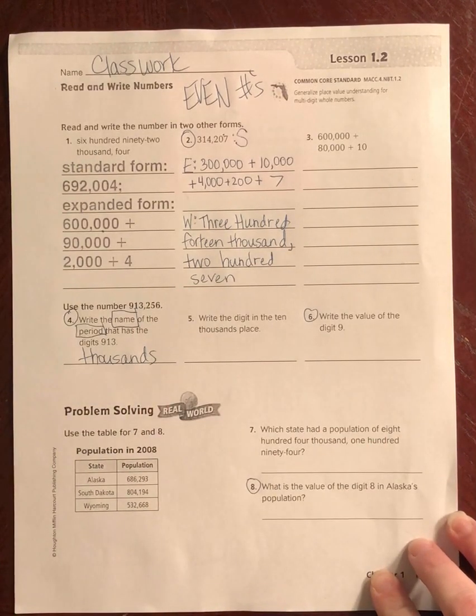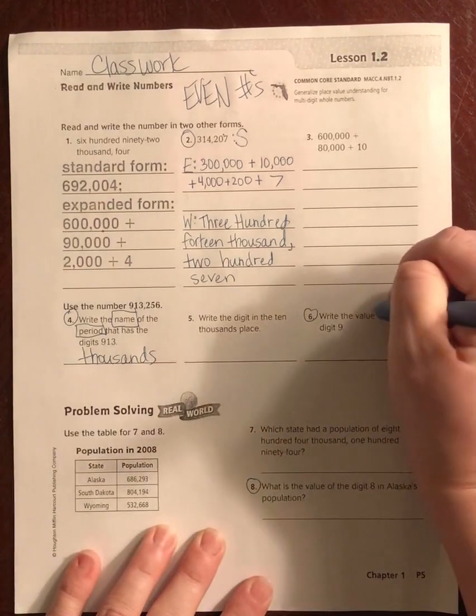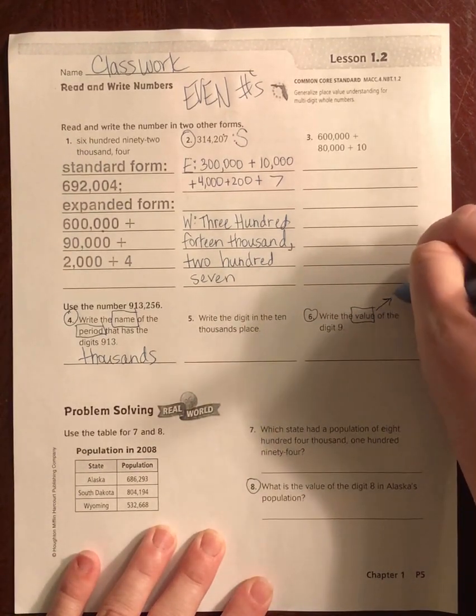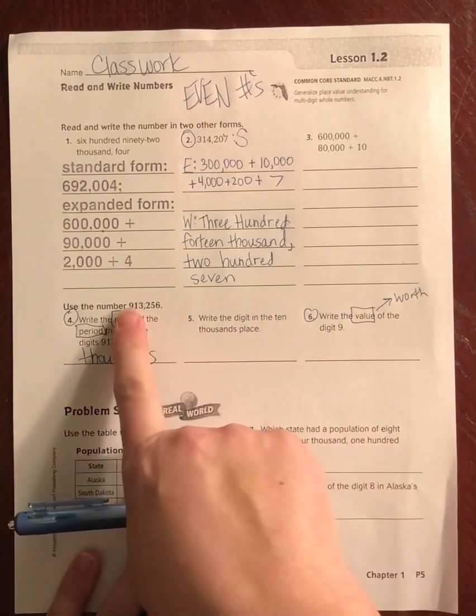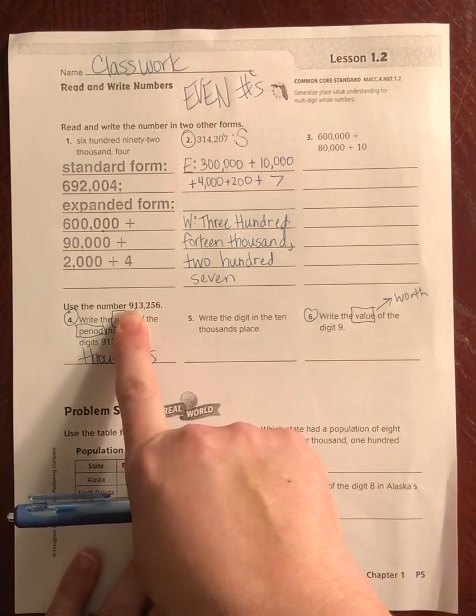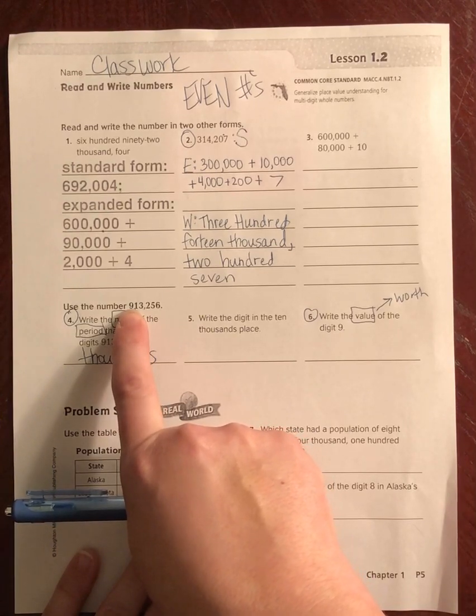When I look at number 6, it says to write the value. So we know that value means worth of the digit 9. So when I look at the digit 9 in the number provided, I have to think of what is the worth of the 9 in the place value it sits.